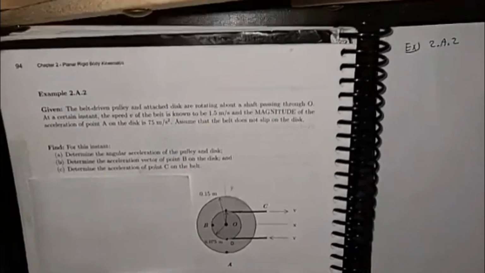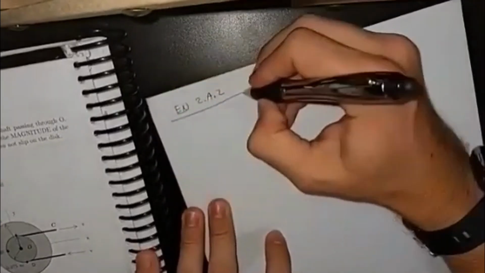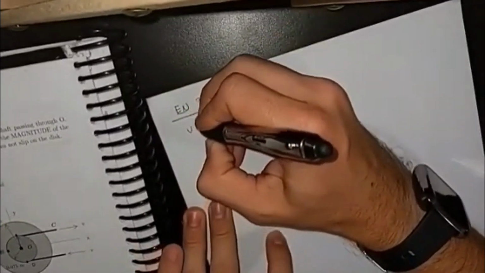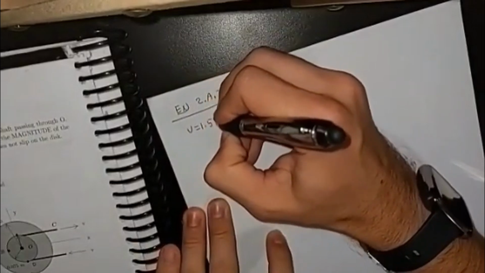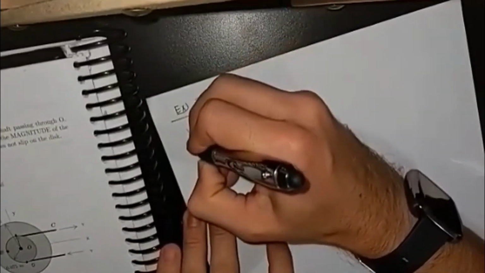For this problem, find, at this instant, the angular acceleration of the pulley and disc, the acceleration vector of point B on the disc, and the acceleration of point C on the belt. First, we will begin by writing out our given values from the problem statement, and also write out what values we need to find at the top of our page.